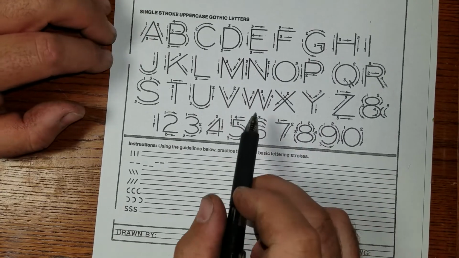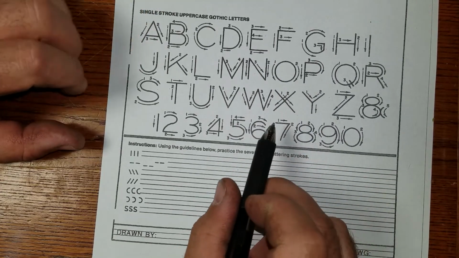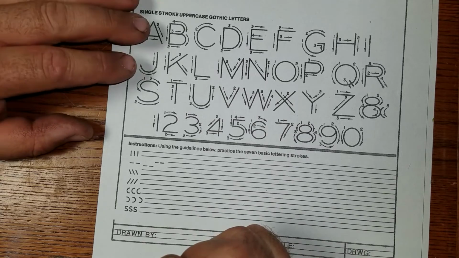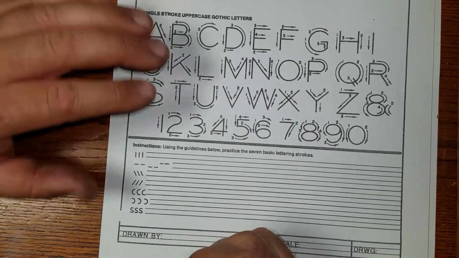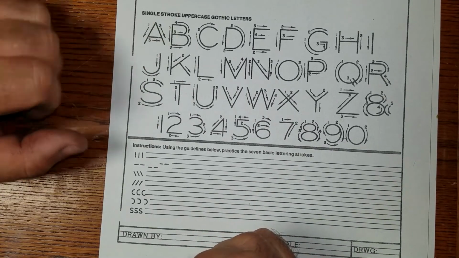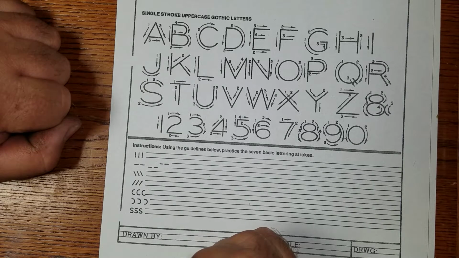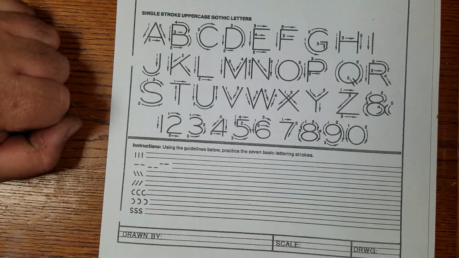Now, if you have the worksheet, you can write right on the worksheet. If you do not have the worksheet and you are not able to print it out, you can go ahead and use a piece of paper. We prefer that you use college ruled paper. But if you do not have college ruled and you only have wide ruled, that will work.